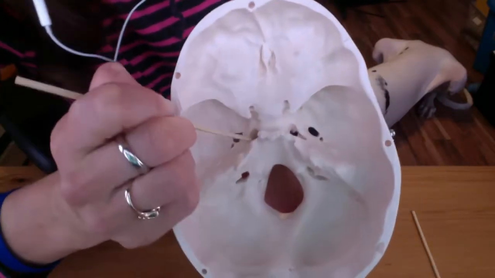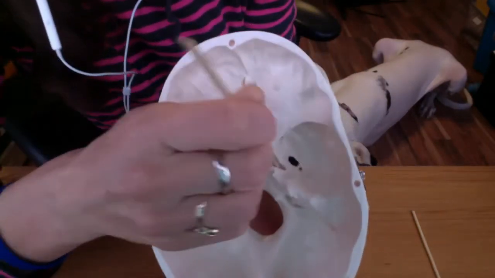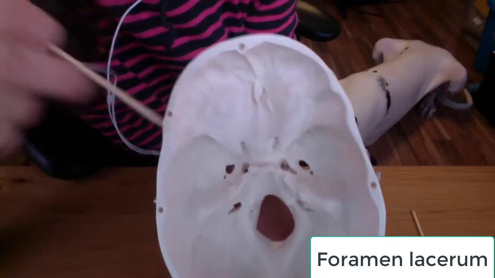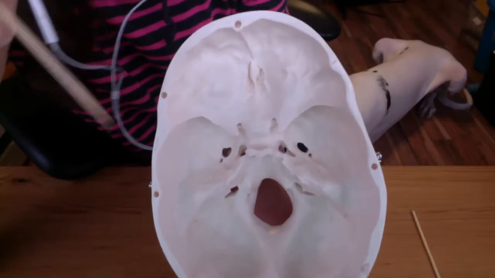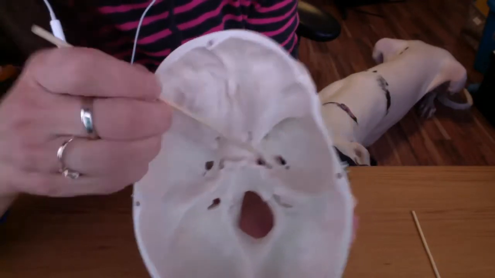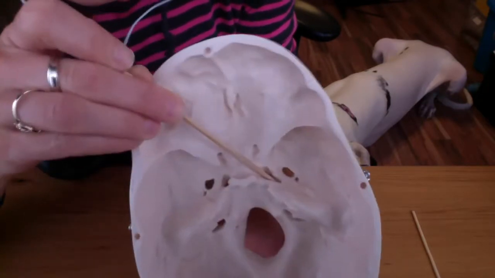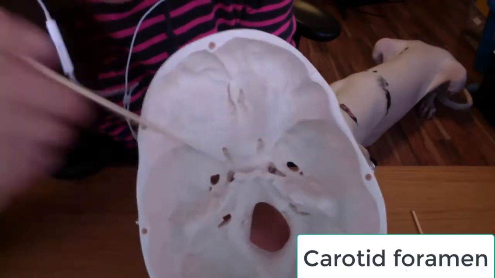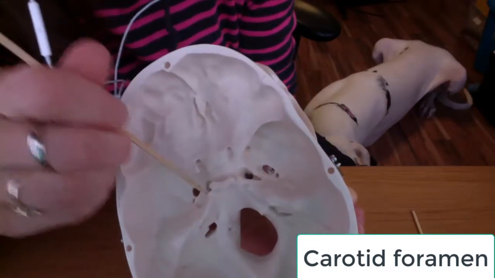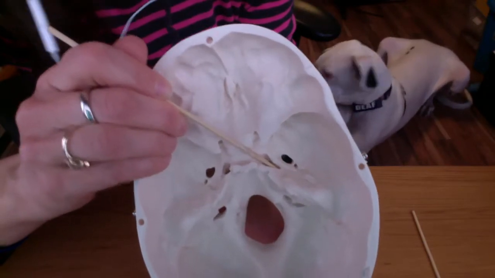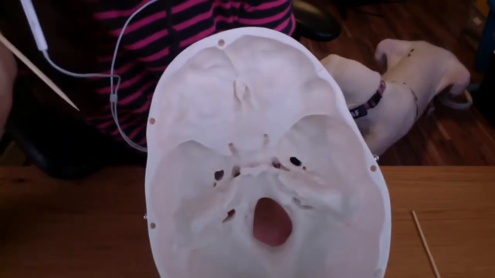Then in the middle here is going to be the foramen lacerum, right here. The carotid foramen is not usually tagged from here. It's difficult to see, but off kind of behind the foramen lacerum and off to the side is going to be the carotid foramen. So again, not usually depicted from this view. I'll show you an inferior view in just a minute where you can see the carotid foramen a little bit better. So, this is the foramen lacerum, carotid foramen.